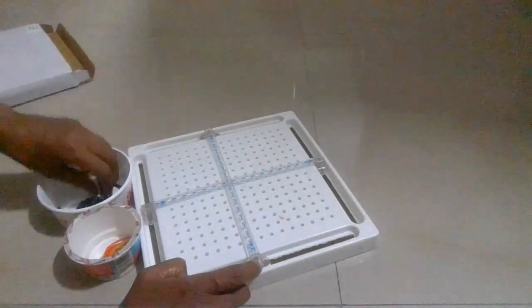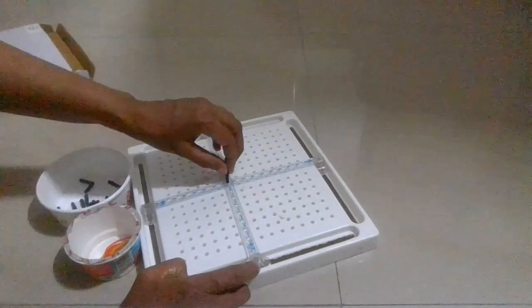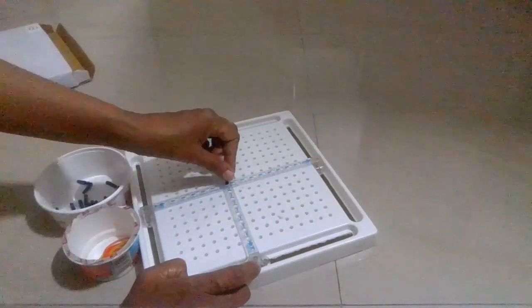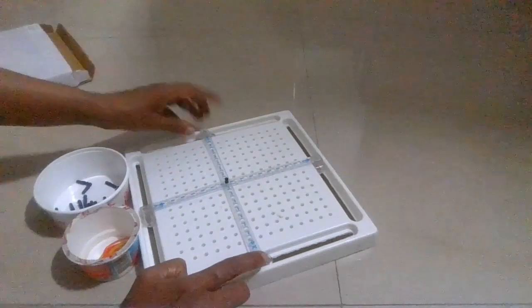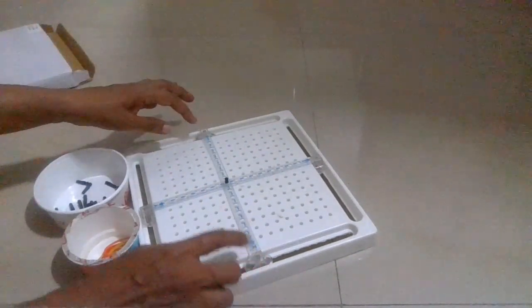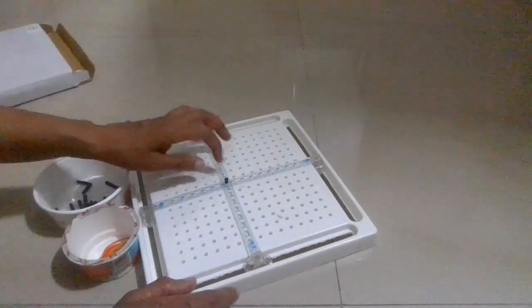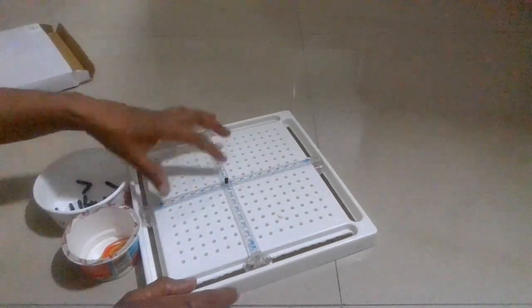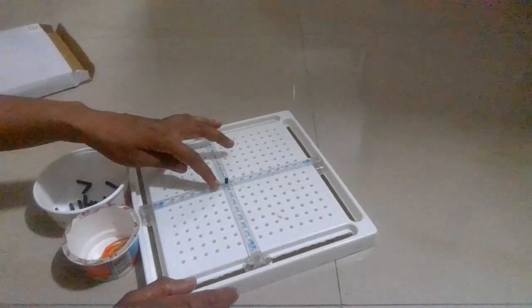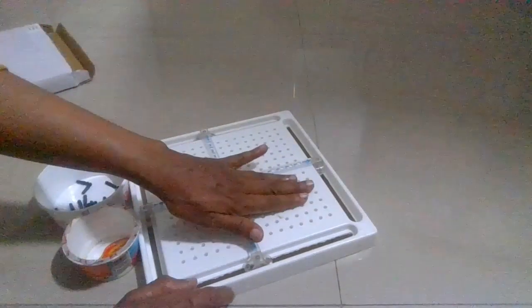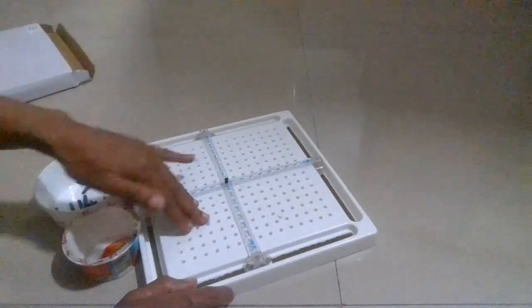For now, I'm fixing it in the center. I'm putting the center pin so that it is intact. The center pin is the junction of both x and y axis. Now, when I put them in the center of the board, it cuts the board into four parts.